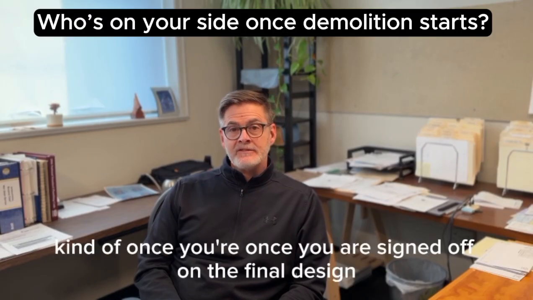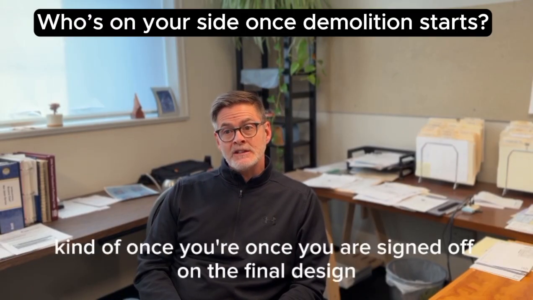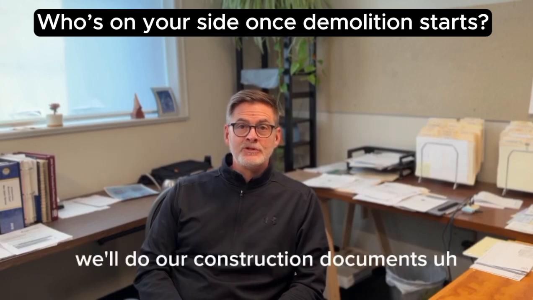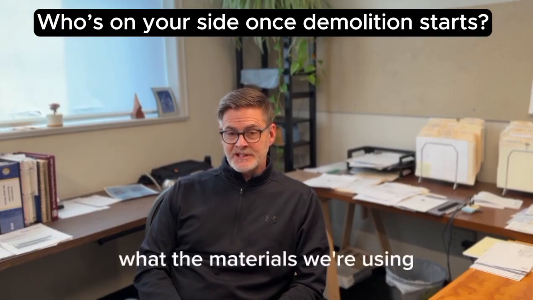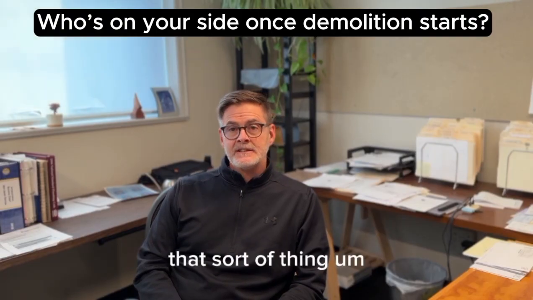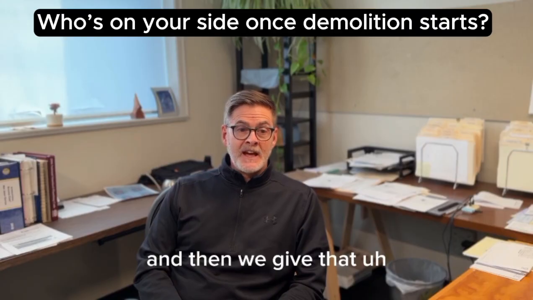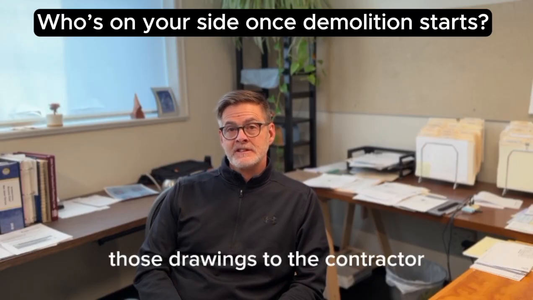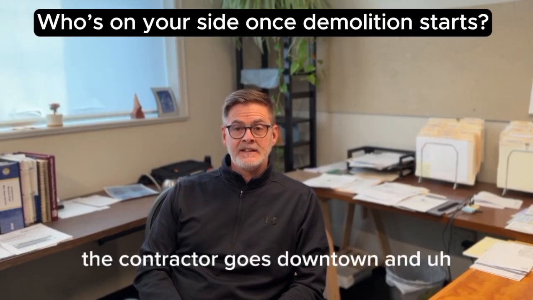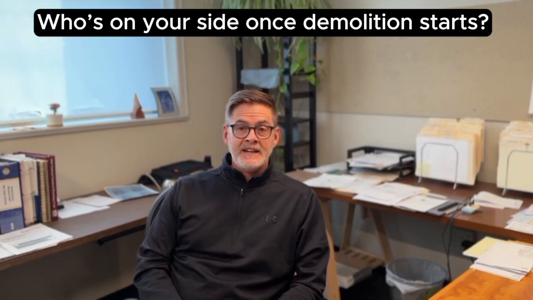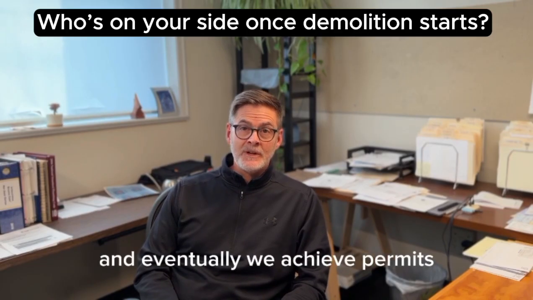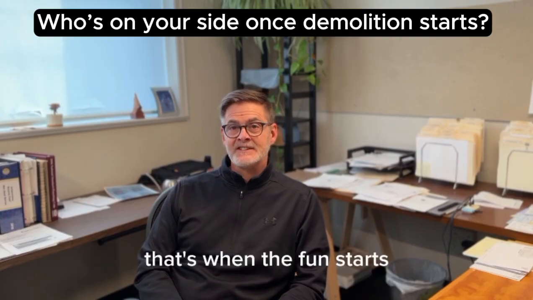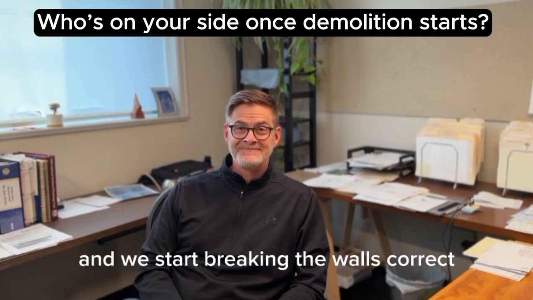Once you have signed off on the final design, we'll do our construction documents, showing everybody how to build it, what materials we're using, that sort of thing. And then we give those drawings to the contractor. The contractor goes downtown and applies for permits. If the town needs any additional information, we will provide that for them. And eventually we achieve permits. And that's when the fun starts. Then we start breaking the walls.